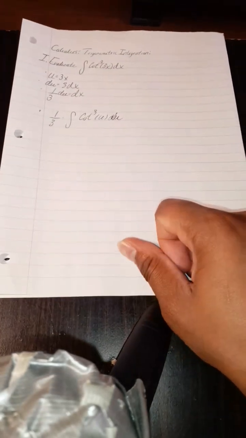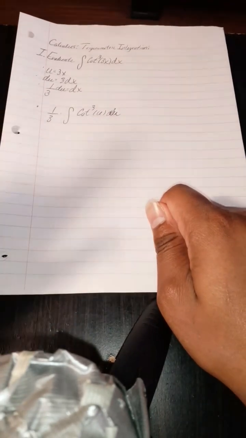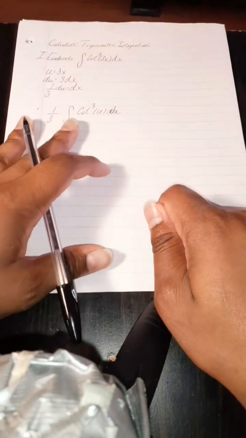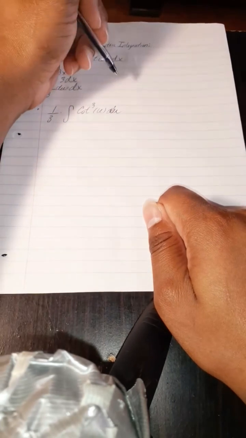So you're going to have to go to alternative techniques if you don't have the reduction formula memorized. And honestly, I don't remember what the reduction formula is for cotangent. So what I'm going to do is use a trig identity to deal with this integral. It can be done without a reduction formula. So we're going to use a trig identity here.